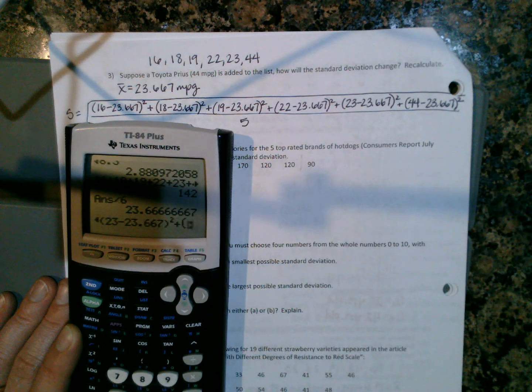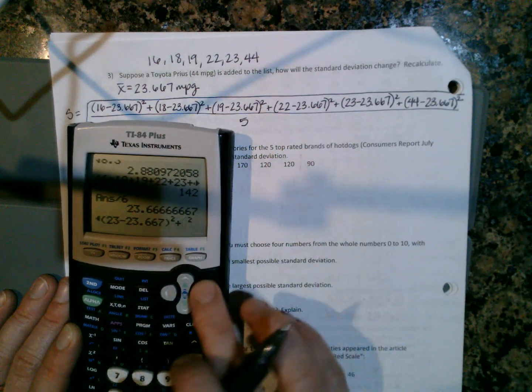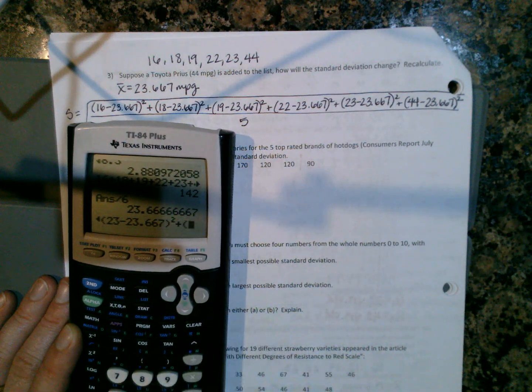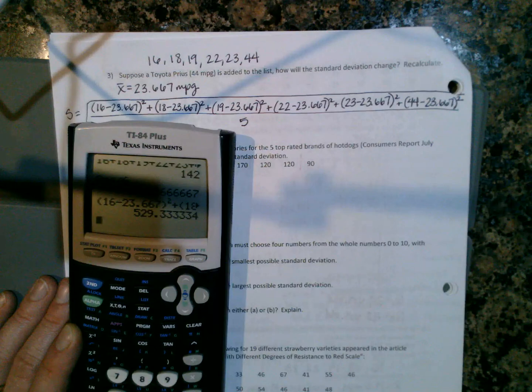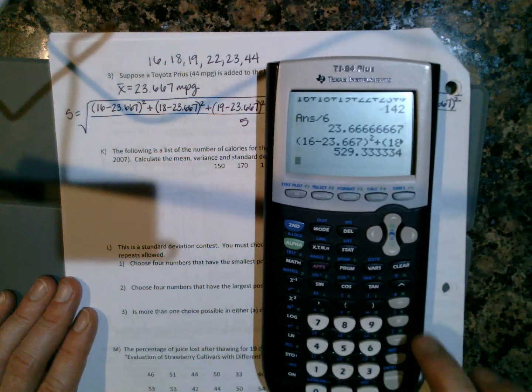Okay, and why is that one so large? Got an extra squared. Okay, there we go. Last one, 44 minus 23.667 squared. Enter. Okay, looks like a really big number, but remember, we're not done. I need to divide by 5.